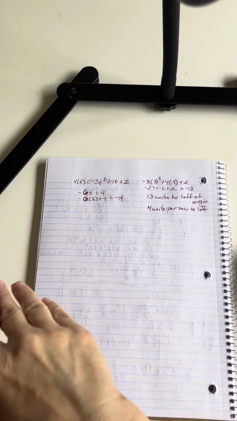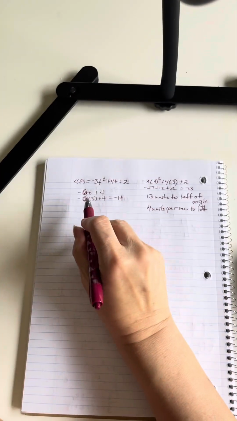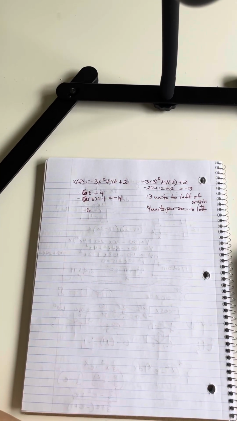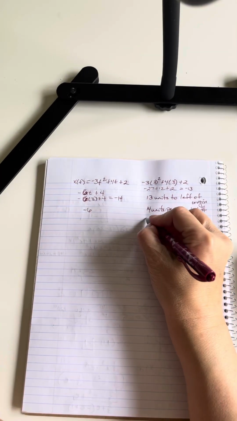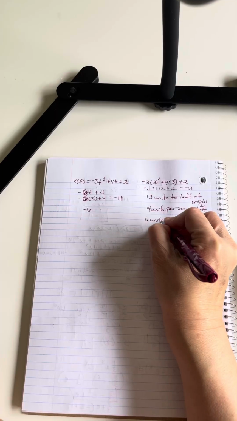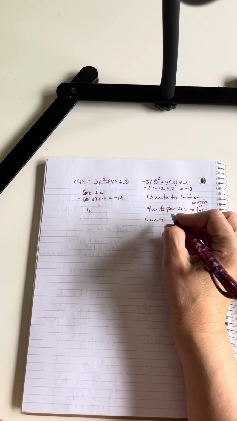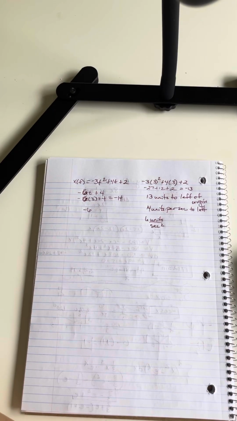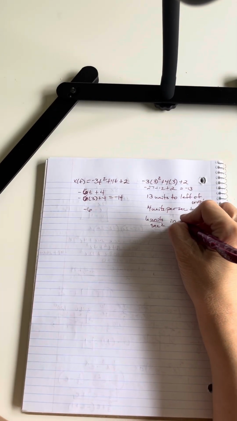Then for acceleration, we derive that again. So that was this equation, so that's going to go to -6. And since that's negative, it means that our acceleration is 6 units per second squared in a negative direction.